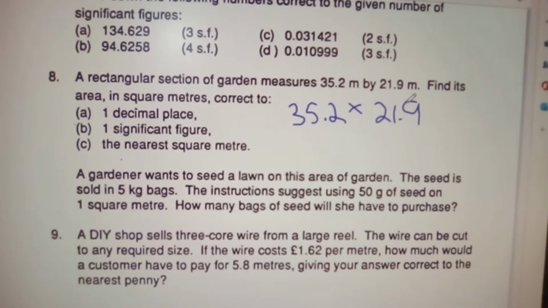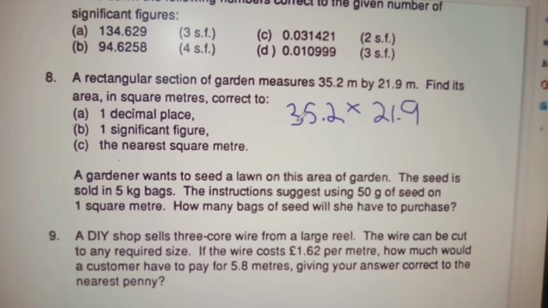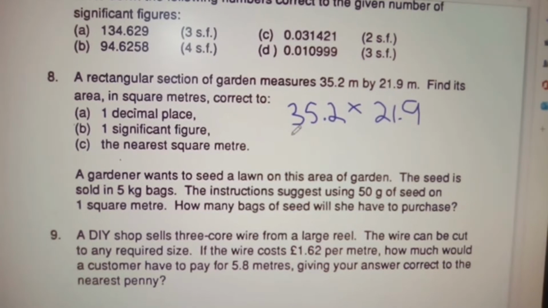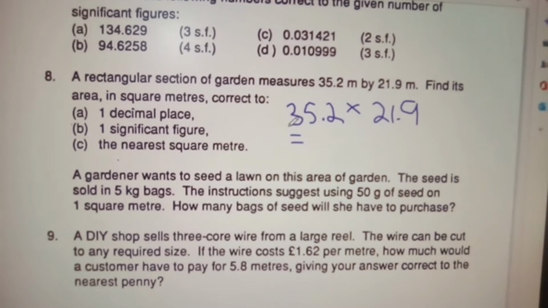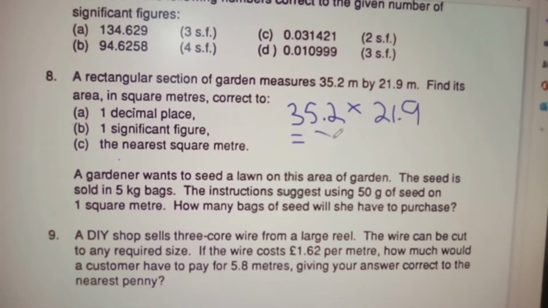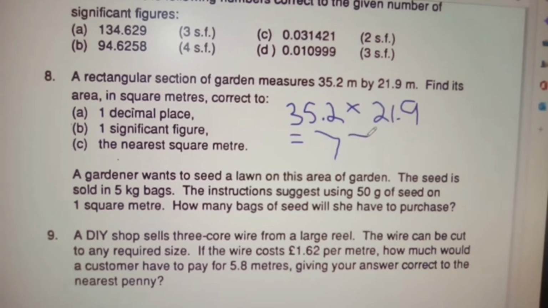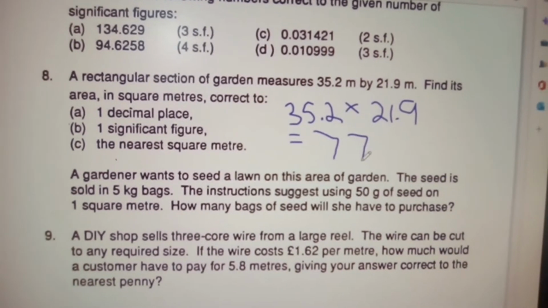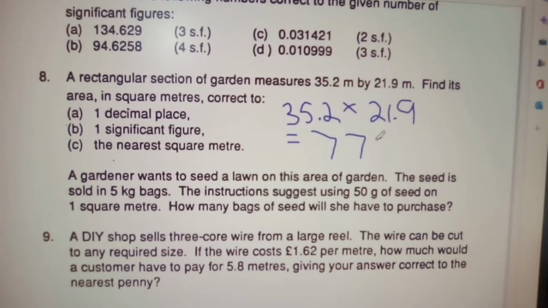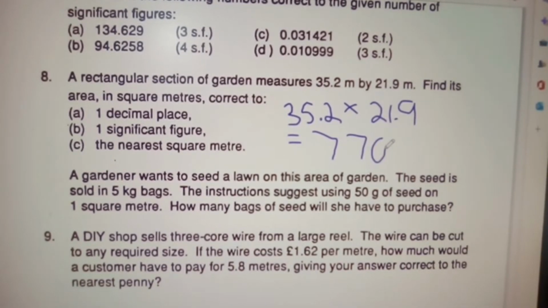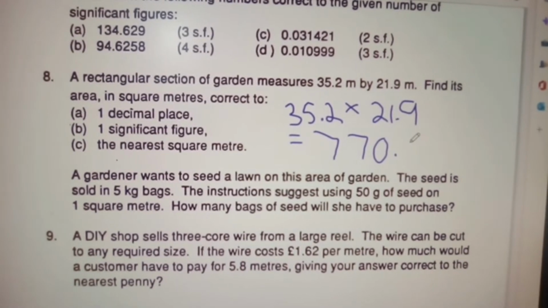Now when we multiply that, that is equal to 770.8.